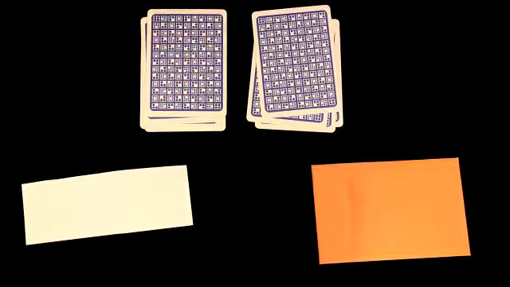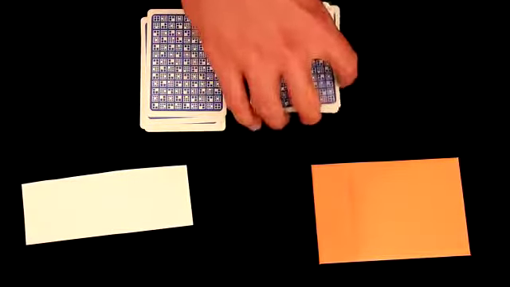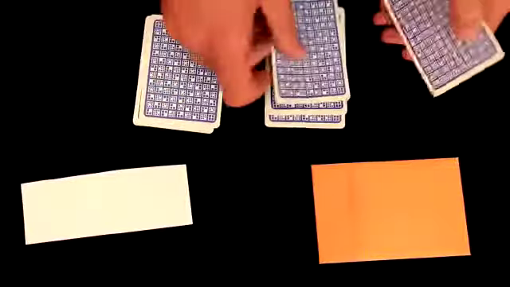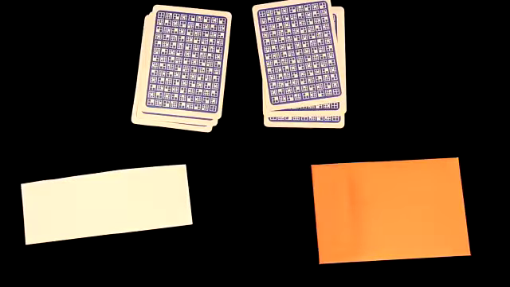can repeat it until the spectator is happy, and he will always be able to choose which pile should go on top. So for example, in this case, this pile on top of this pile, and we can do it one more time like this, and this time he will want this pile on top of this pile.